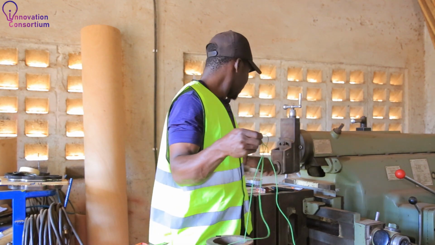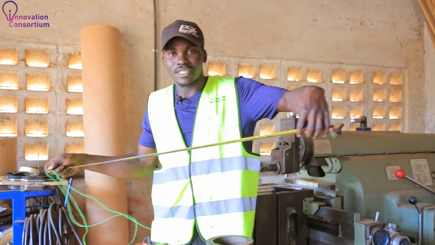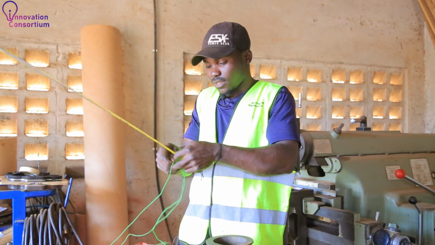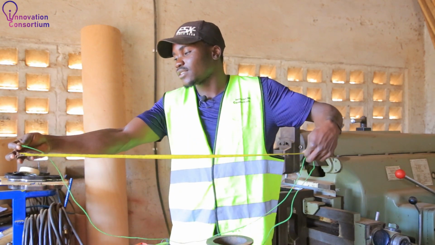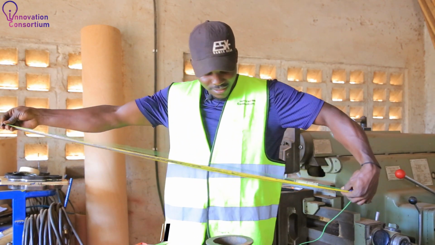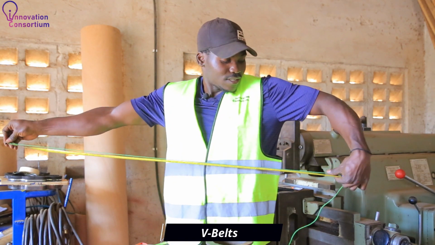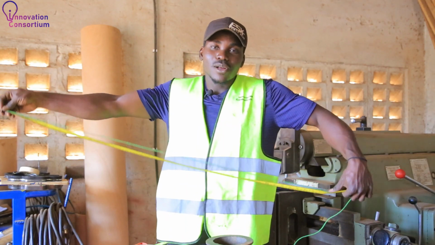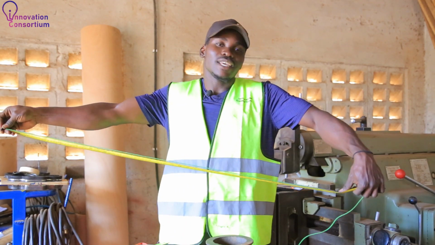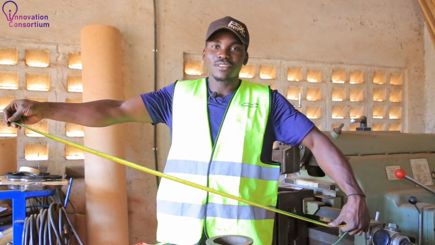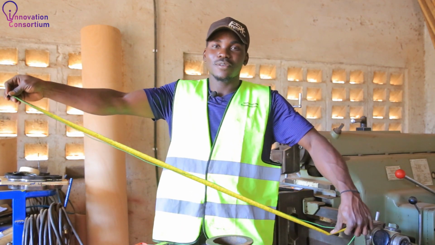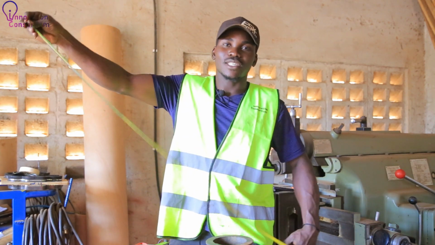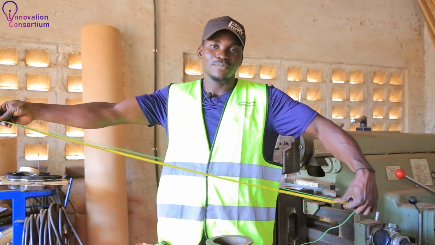Now I'll get my tape, I roll it out, a steel tape, then I place the start of the tape measure at where I held. It's showing 44, meaning if the belt is class B and the length is 44, ideally it means it's a B44 type of V-belt I'm having, or it's what I want basically. So that's how we measure the length of a V-belt.